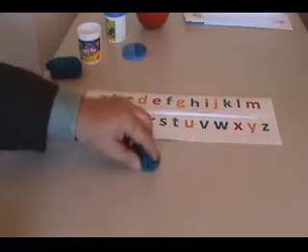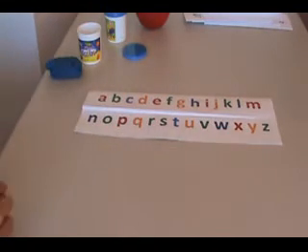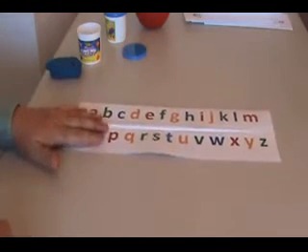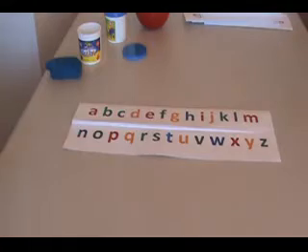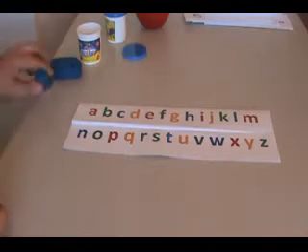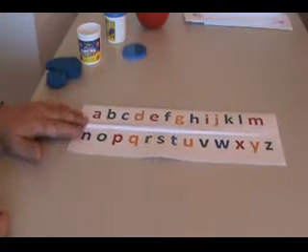Again, there's no stress. It's just having fun. And we're going to leave the alphabet right here on the table, right in front of the child. So the camera is looking from the child's point of view right now. The adult would probably be sitting opposite or to the side. And now we're going to play a little game.